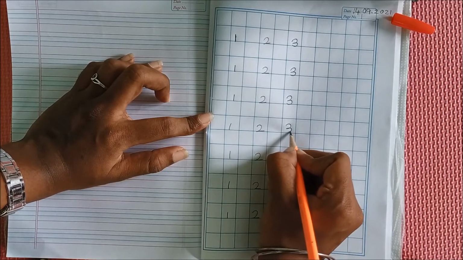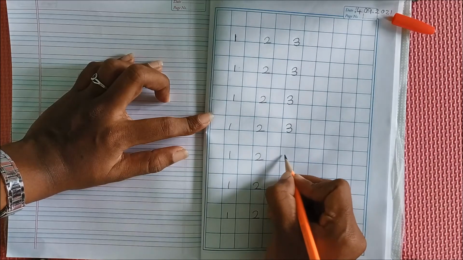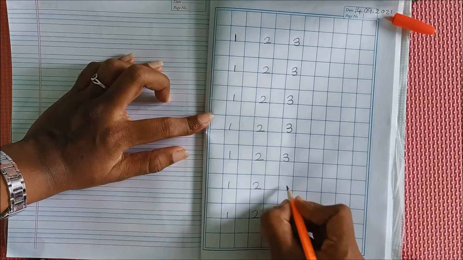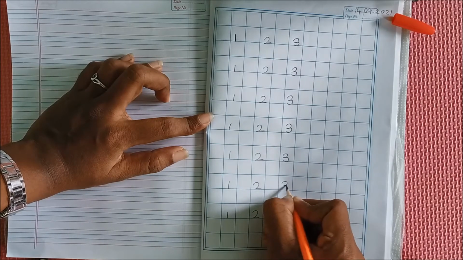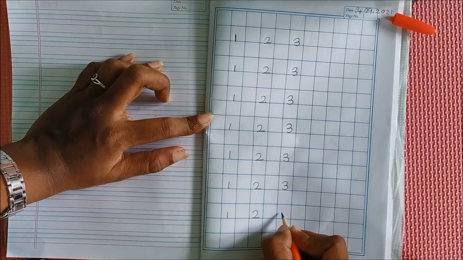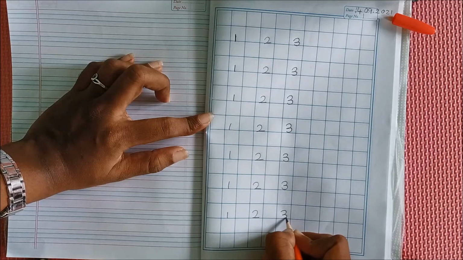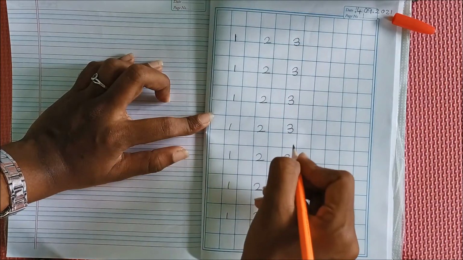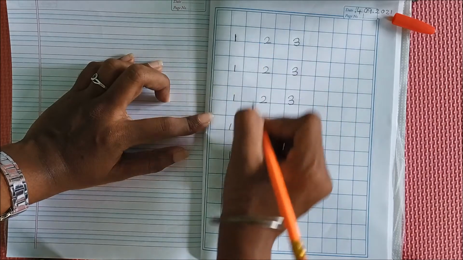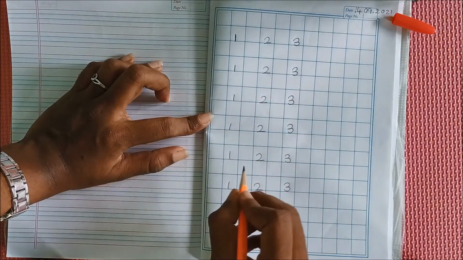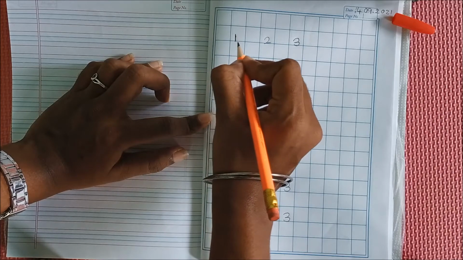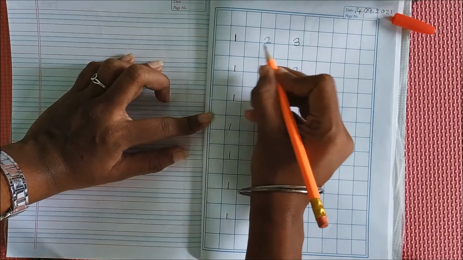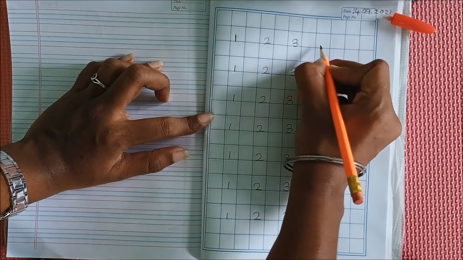Small curve and another small curve. 3. You have to touch the line and you have to write. See here, I have touched all the lines and I left one box. After finishing one number, I left one box and I am writing. Next, 1, 2, 3. Next, what we are going to write?